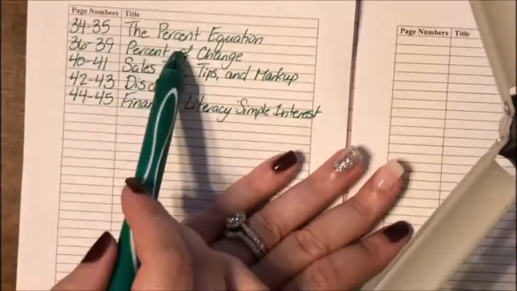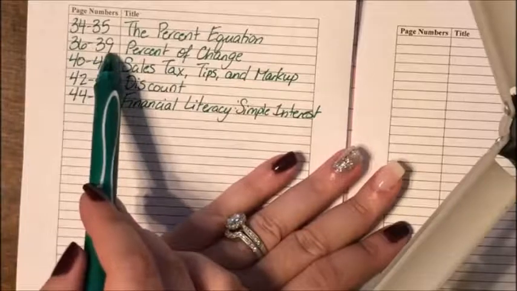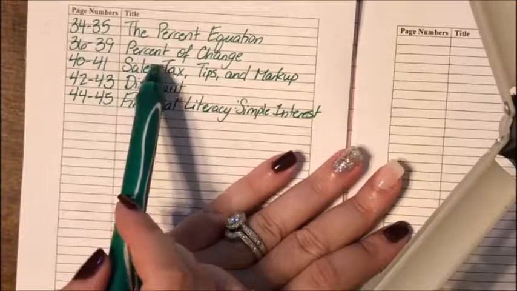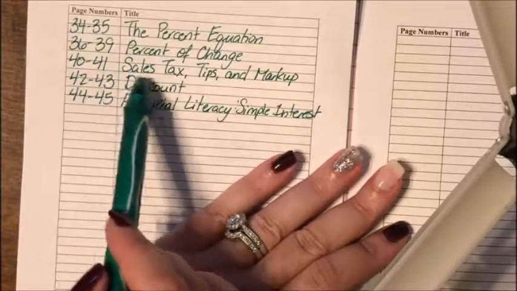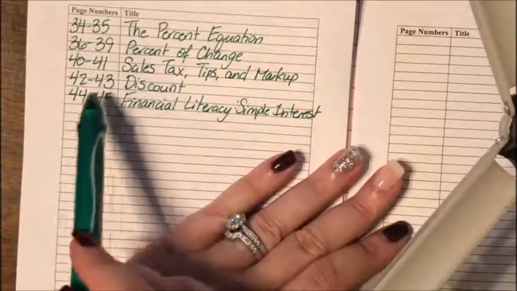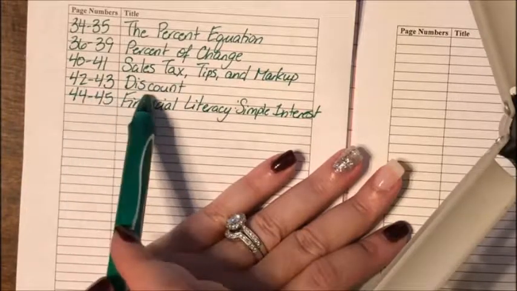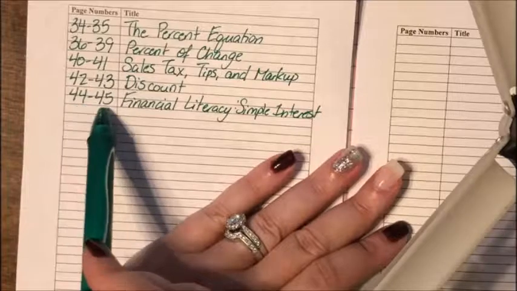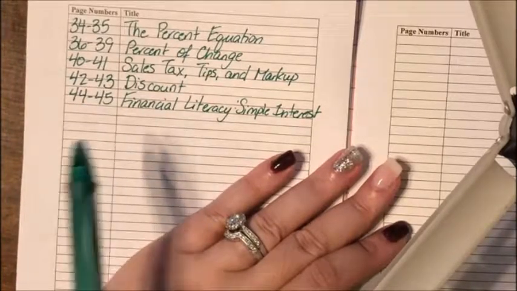34 and 35, the percent equation. 36 through 39, percent of change. 40 through 41, sales tax, tips, and markup. 42 through 43, discount. 44 through 45, financial literacy, simple interest.